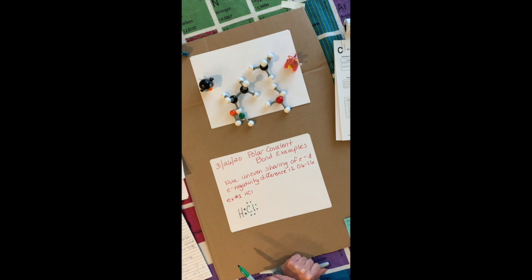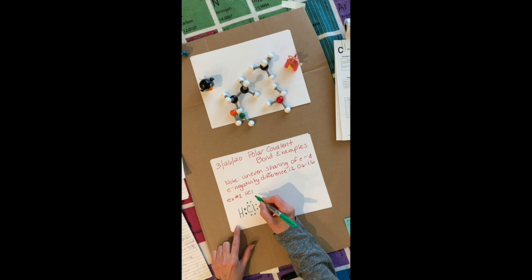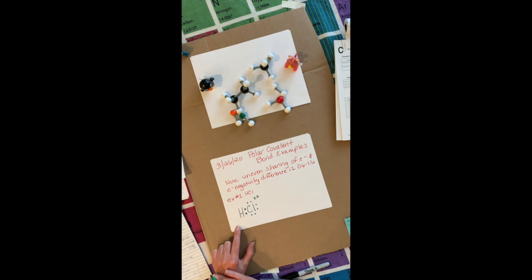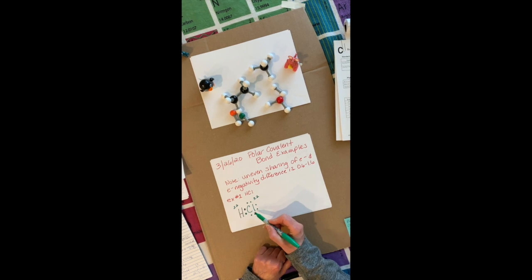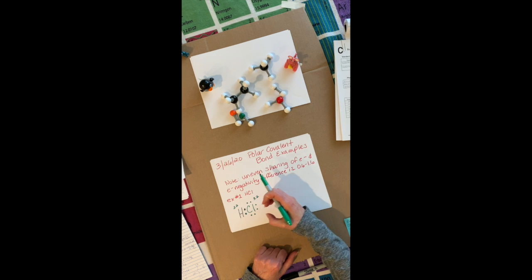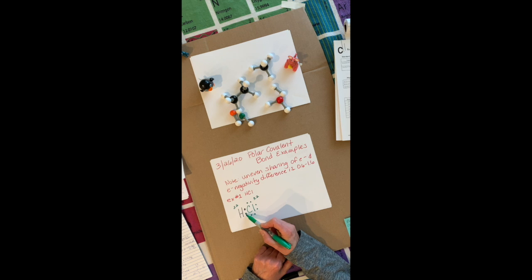Now, we do not have even sharing of these electrons because when you go to your table S, you will see that chlorine has an electronegativity value of 3.2 and hydrogen has an electronegativity value of 2.2. Chlorine, being a halogen, happens to be pretty greedy. It really wants that electron.